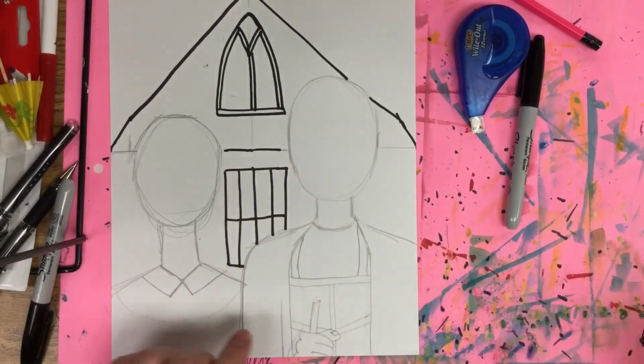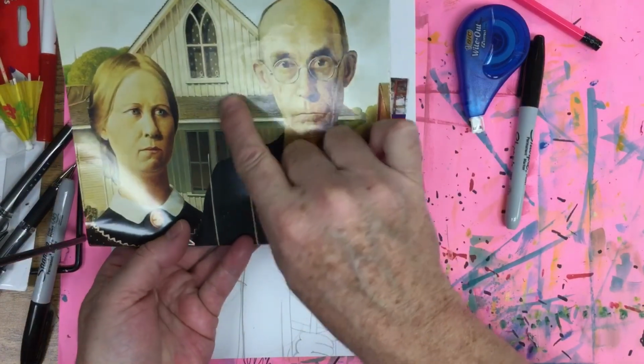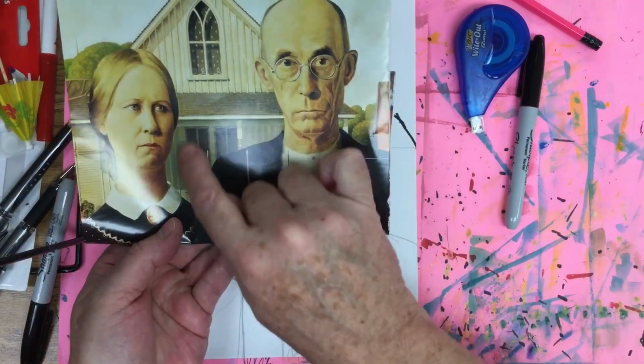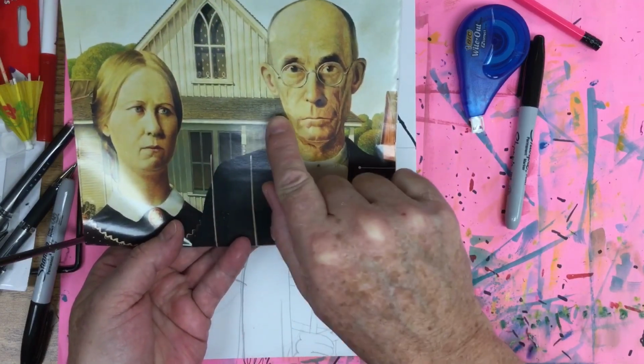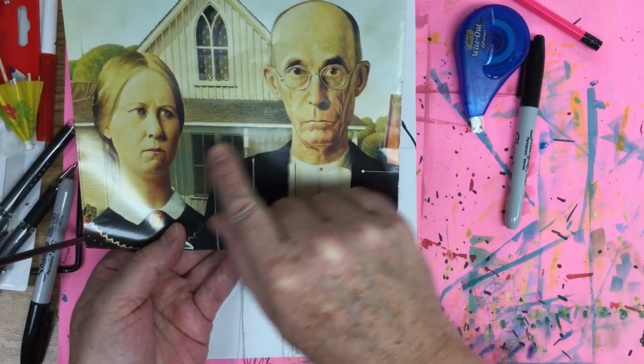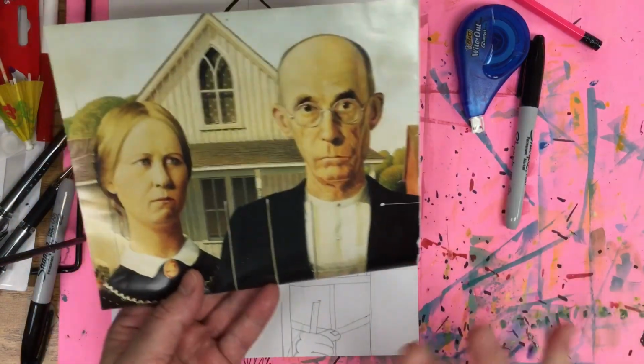I just added the two little windows that are below the roof here, the porch roof. But if you don't want to add these windows, you don't have to. You might want to turn this into your tree house or a different kind of house. But as long as we've got the Gothic window, it'll give the feeling of American Gothic.